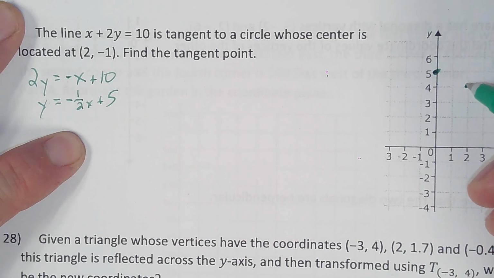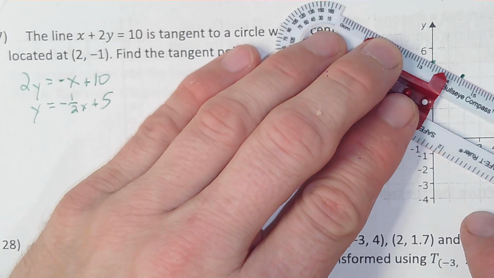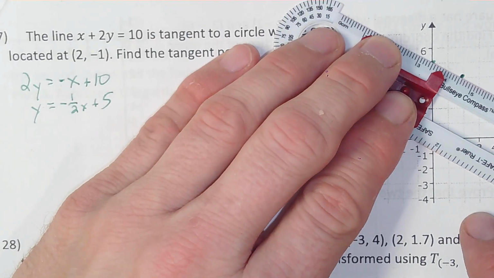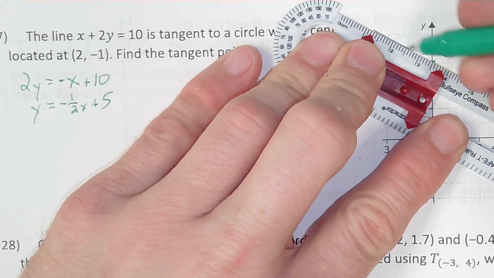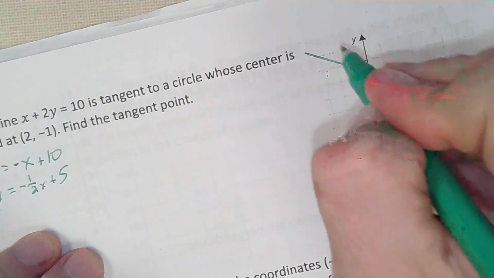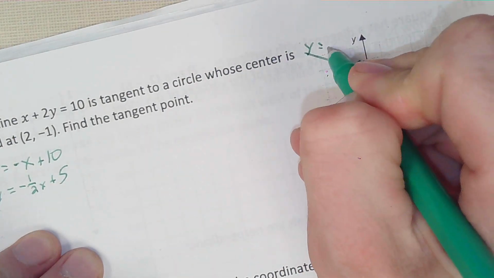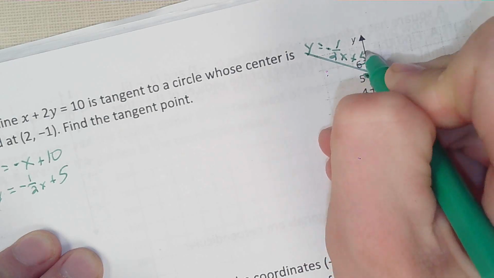That's a -1 for x. All right, so that's enough to plot my points. I will draw these points as close as I can get them, and that is going to be my line y equals -1/2 x plus 5.